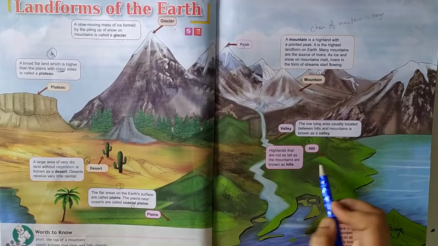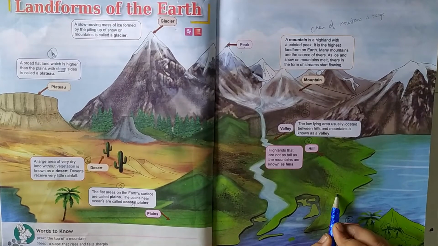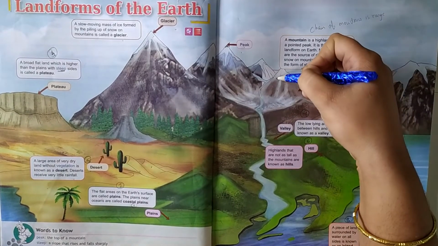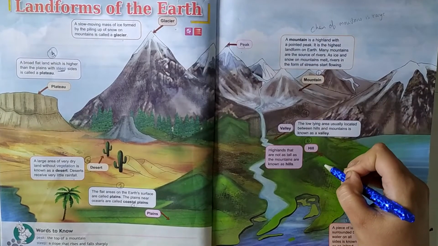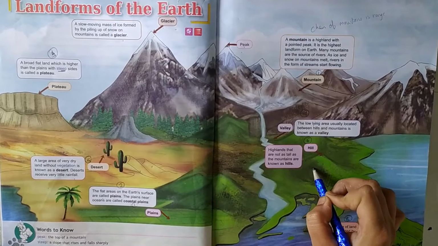Now next, hills. See students, this is also highland. This is plain, this is highland, but they are not as tall as mountains. Can you see? These are so tall, they are small. So highlands that are not as tall as mountains are known as hills.